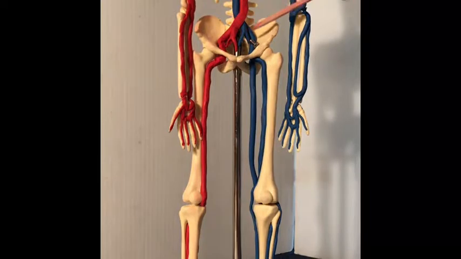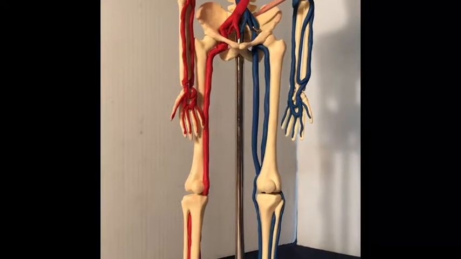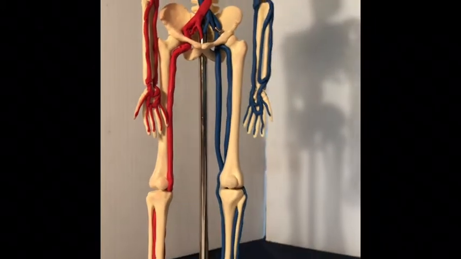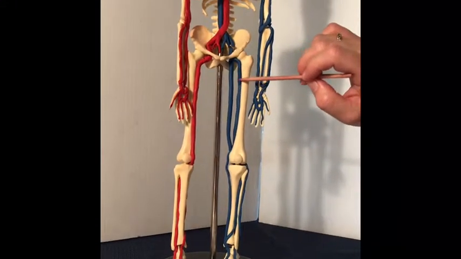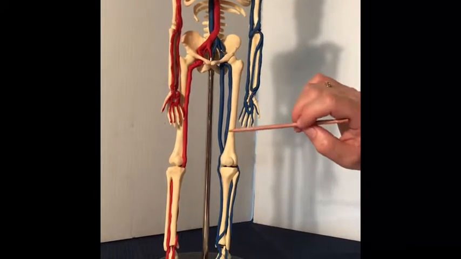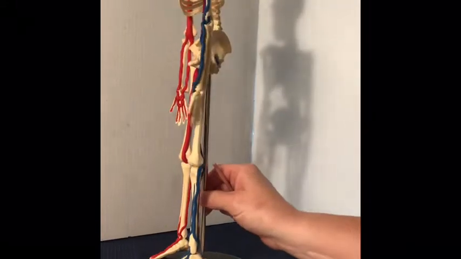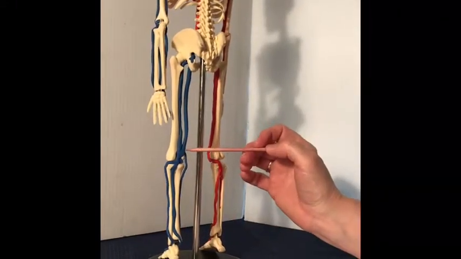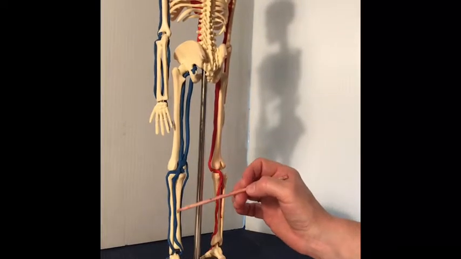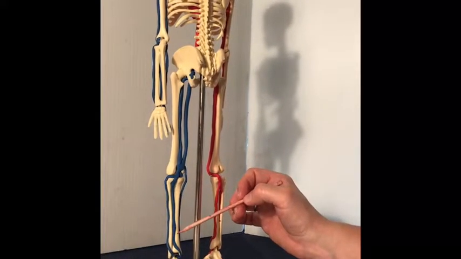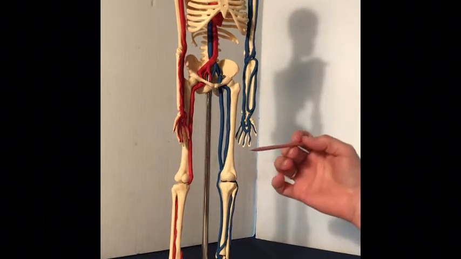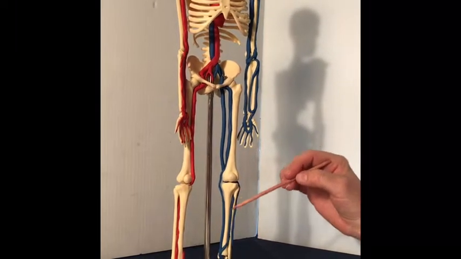We have the internal iliac here where you can see the small branches. The external iliac is the much larger piece here. The femoral vein comes down here, all the way down the inside of the leg. The popliteal vein is behind the knee. You can see this network back here. We have the posterior tibial, which is behind the knee, coming down. Then we go back to the front, to the anterior, which is between the bones right here.